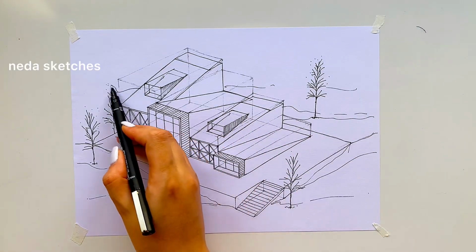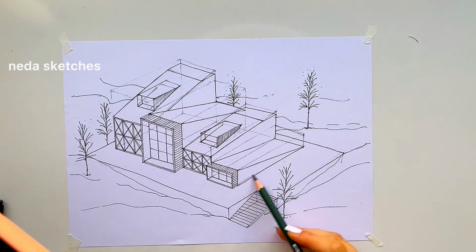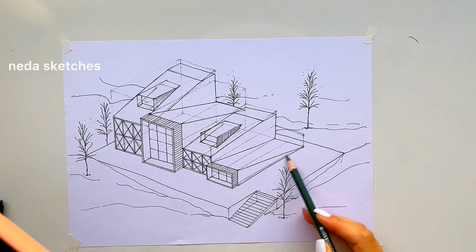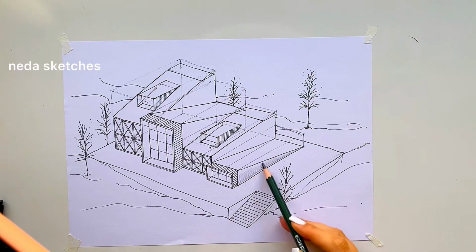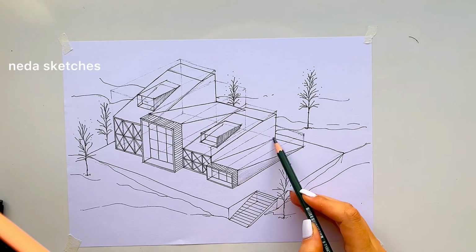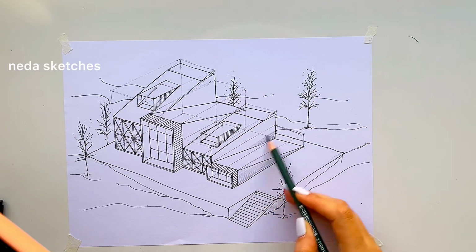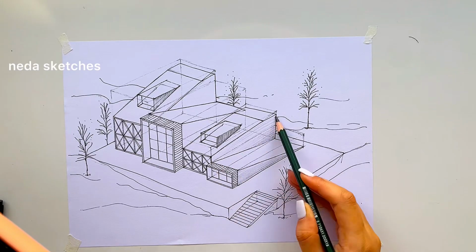Now I start rendering. I want to color the building with a black pencil. I think it'll be beautiful. I hatch the right side of the cubes, and I do that so carefully because the roofs should be white.